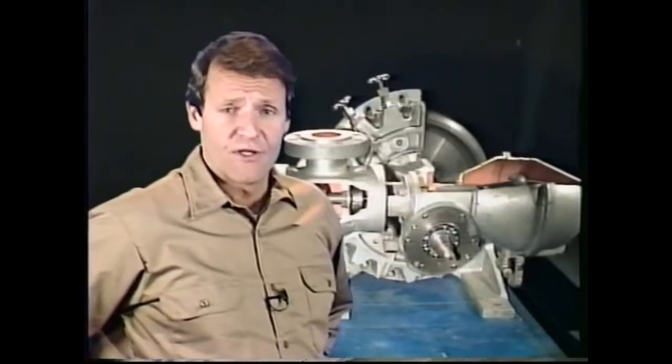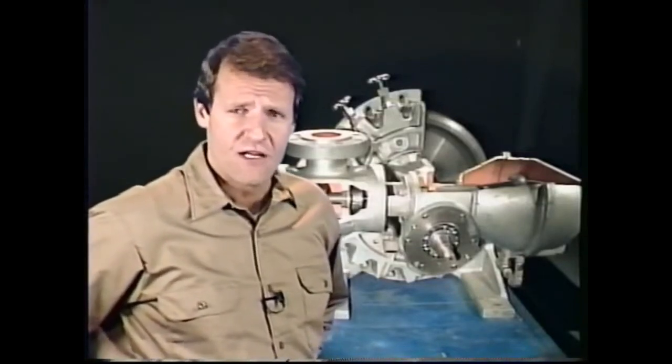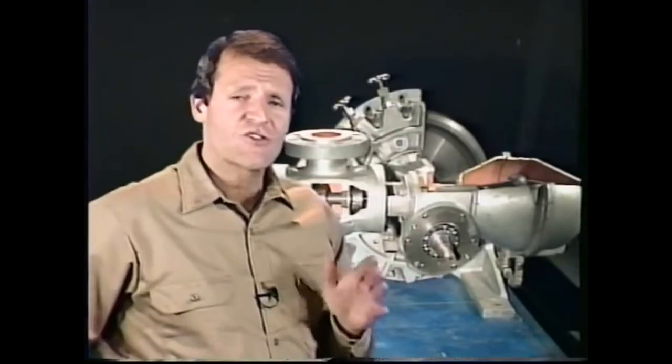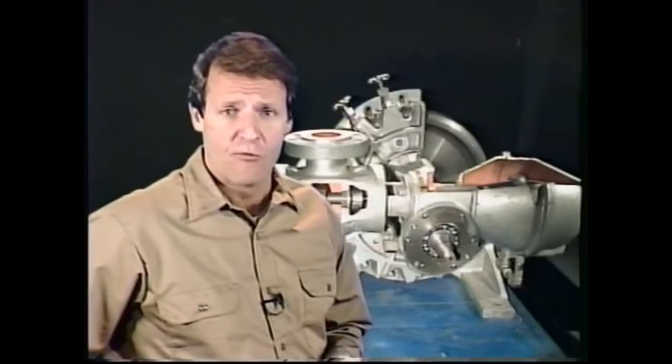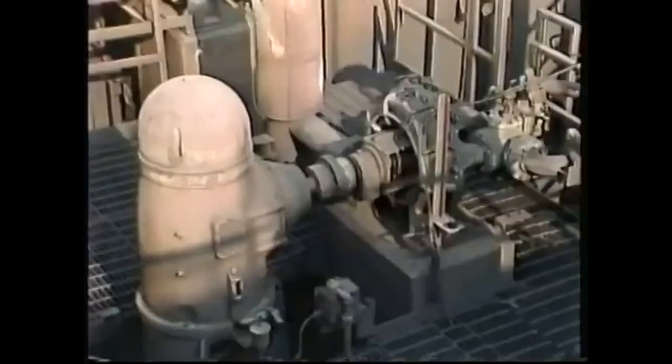Other basic turbine components are located outside of the casing. These external components are most important after the rotor has begun to turn and the turbine is being put into operation. They provide essential support so the turbine can function safely throughout the different phases of operation.